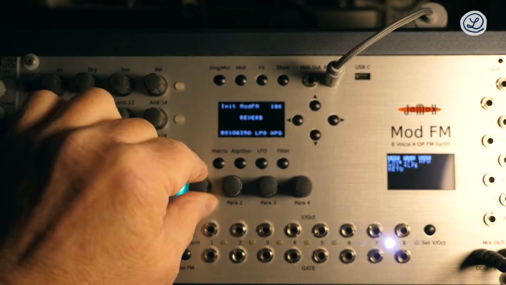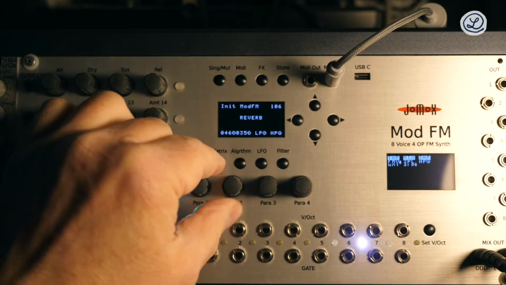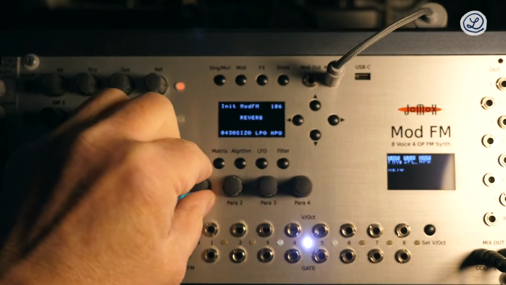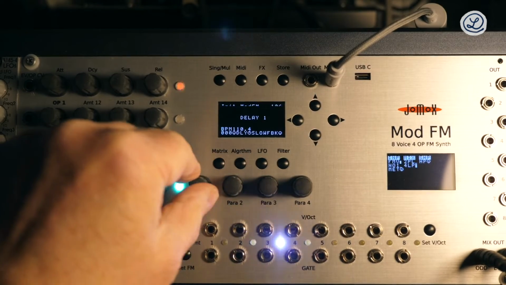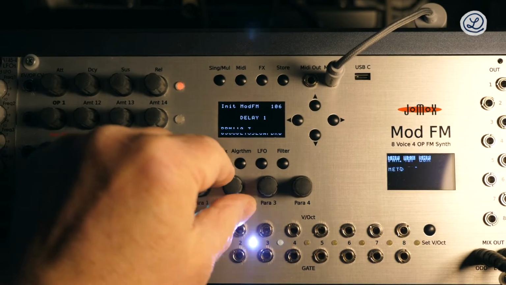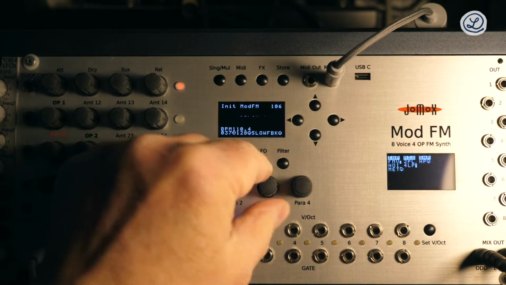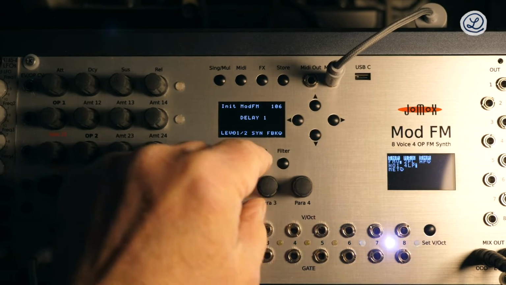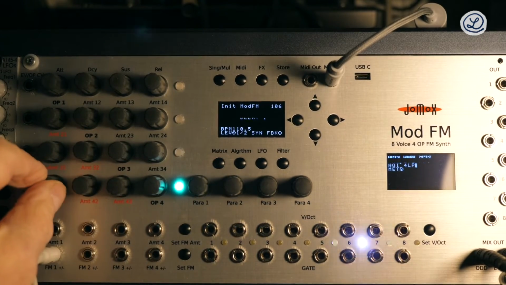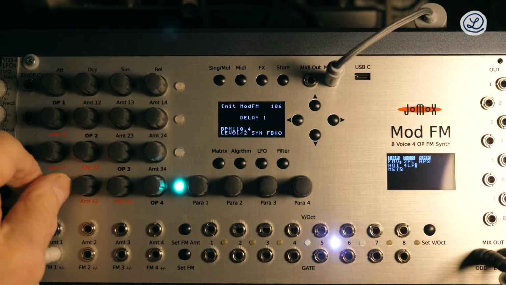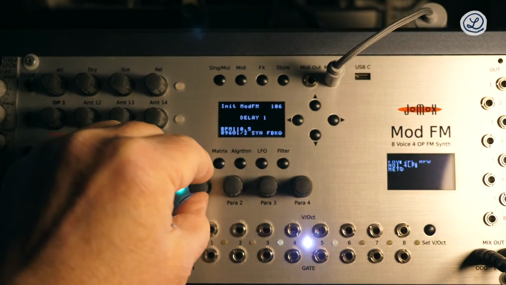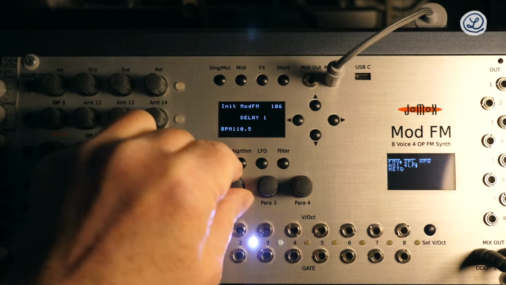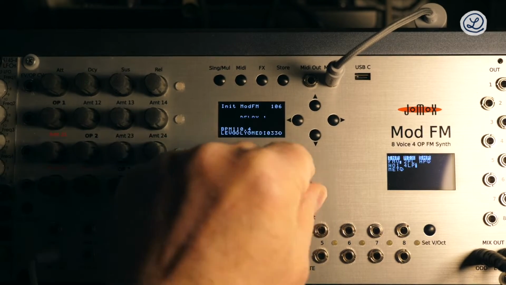Short. Okay, now it's off. Okay, now delay 1. Now it's in sync. So BPM is, I don't know what the BPM count is. So here's the feedback now.